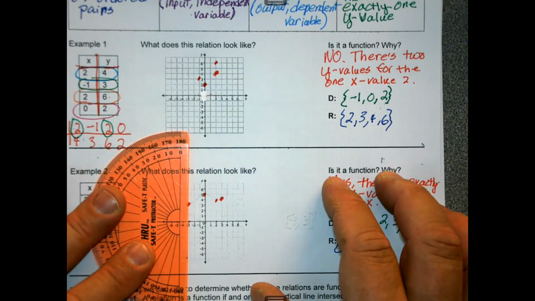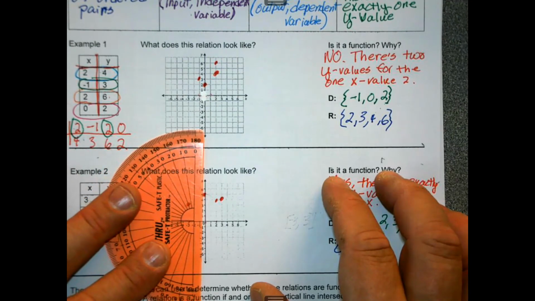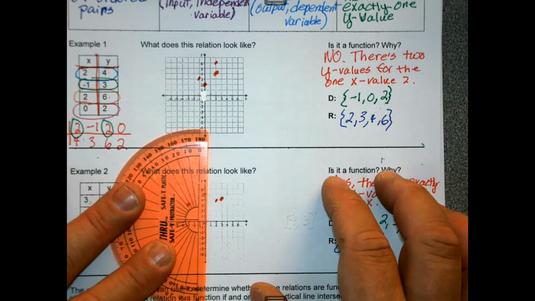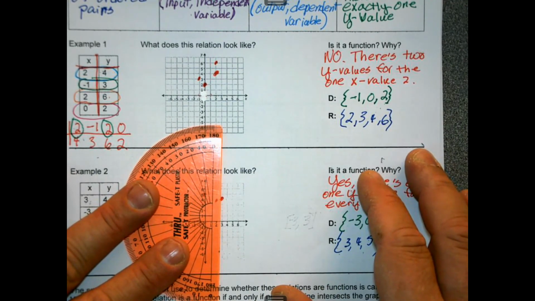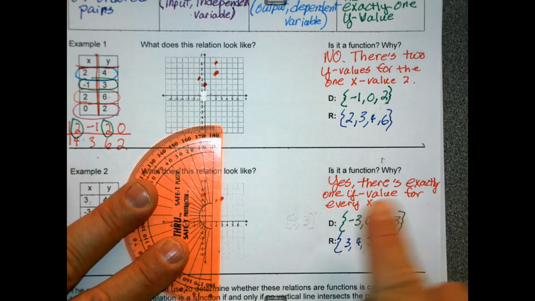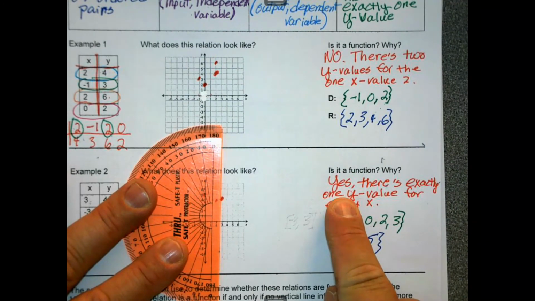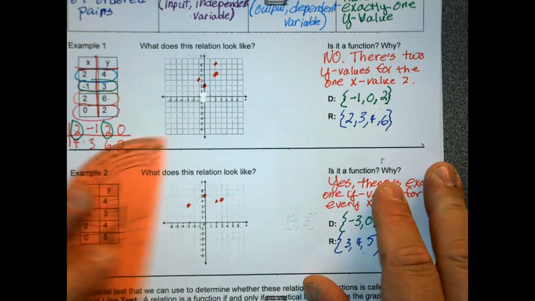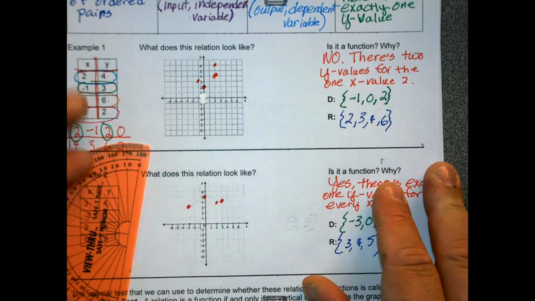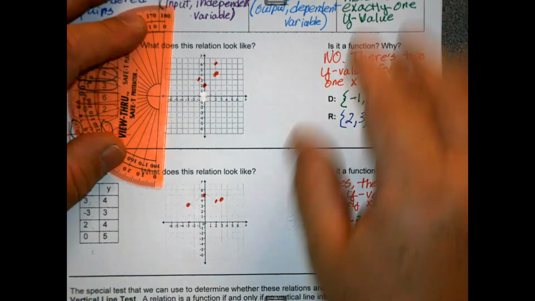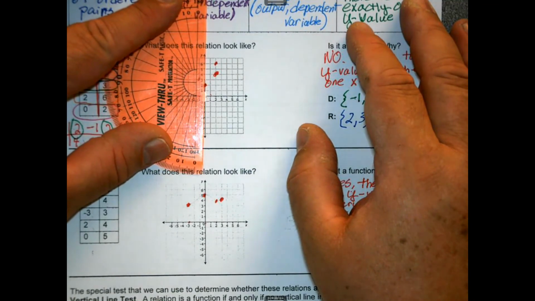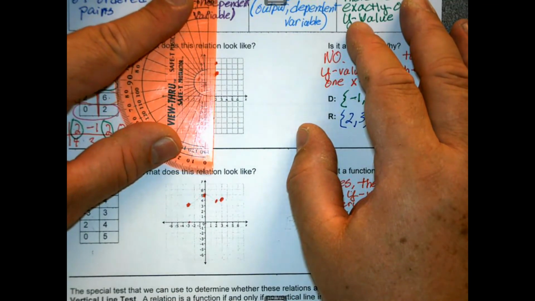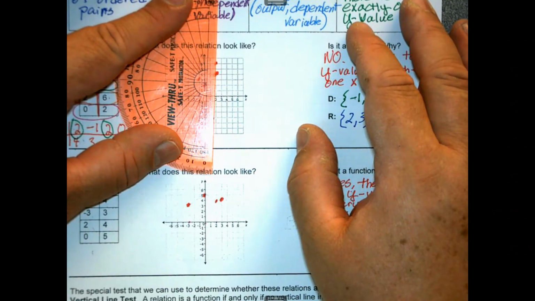Here it intersects at one point. Here it intersects at one point. Here it intersects at one point. Here it intersects at one point. So this is a function because it just passed my vertical line test. If I did it up here, it intersects at one point, intersects at one point, but now it intersects at 2 points, therefore it is not a function.